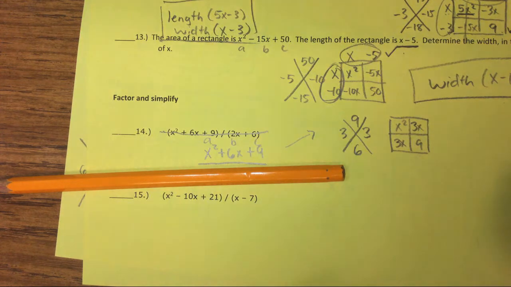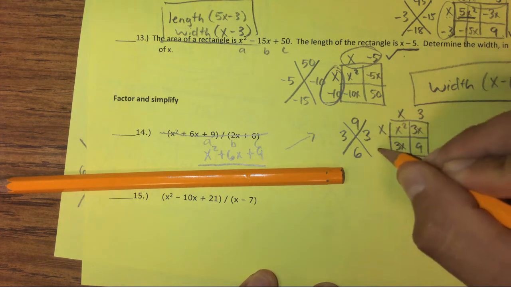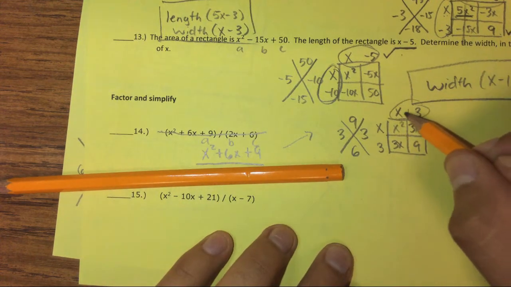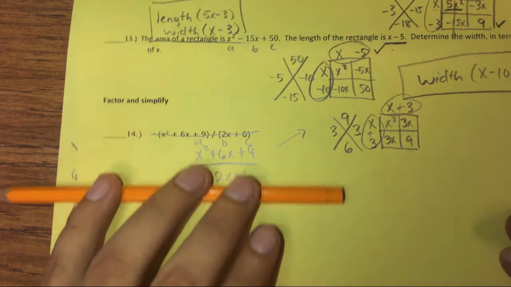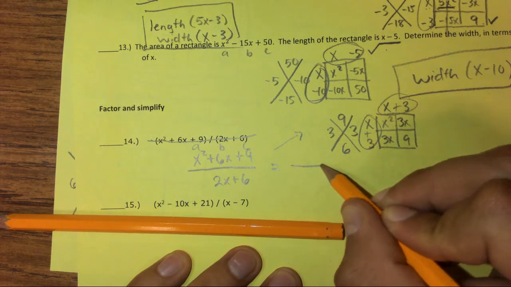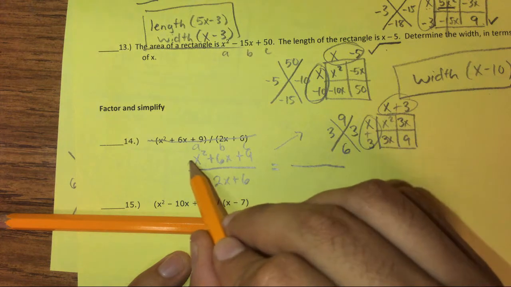Again, this one should be one of the ones that's a little bit easier to factor. X squared is x and x. X times 3 gives me 3x, and then x times 3 gives me 3x. So my factors are x plus 3 and x plus 3. So I'm going to go ahead and write equals, and write the factors over here. I'm going to rewrite the top as those factors.